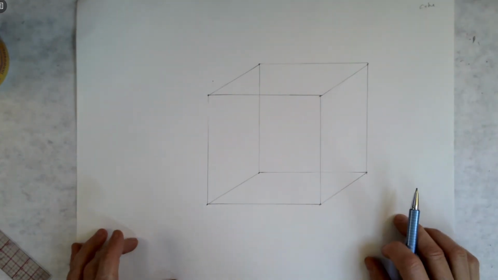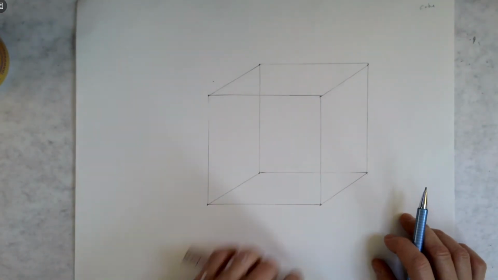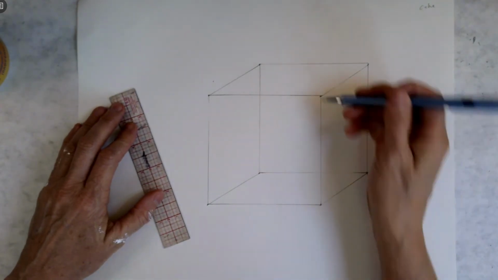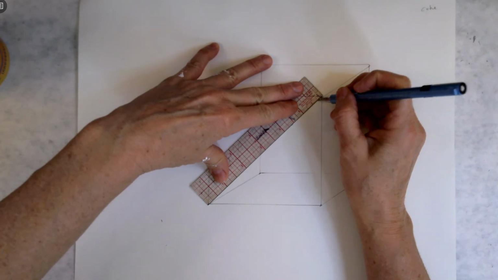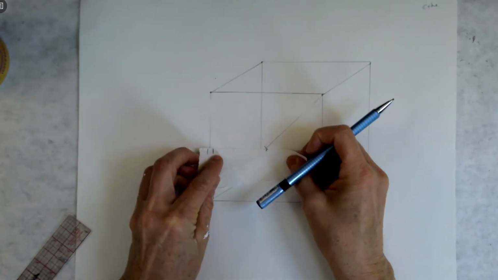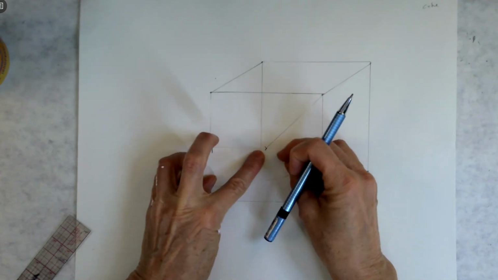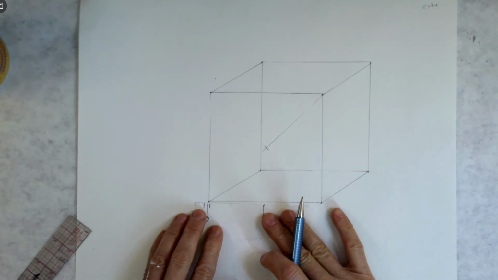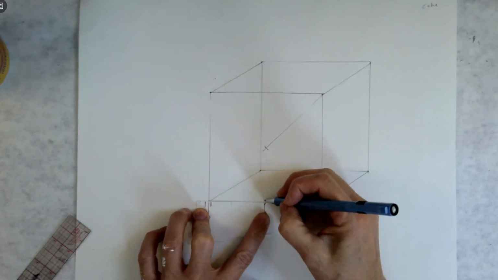Now we're going to make a cylinder with the same concept. I'm going to find the center of the front plane, use the distance from the center to the edge to find the center of the bottom edge.